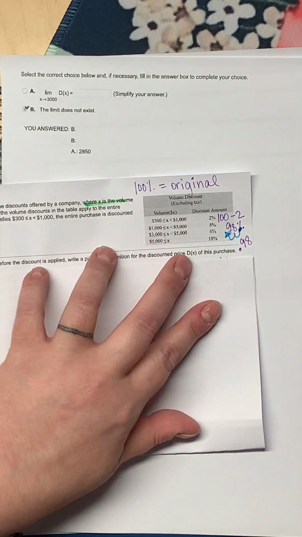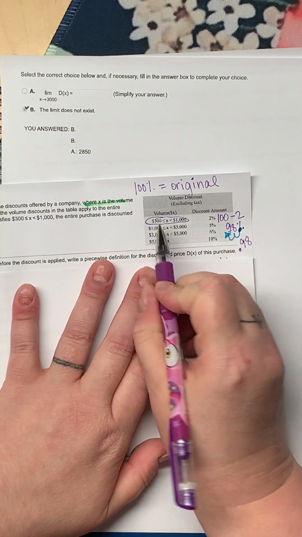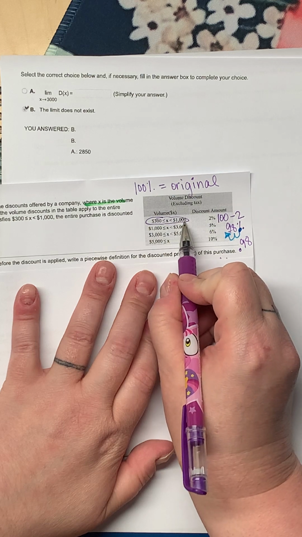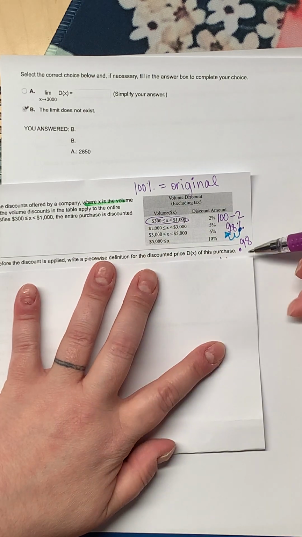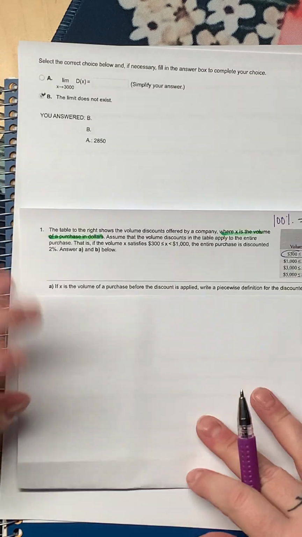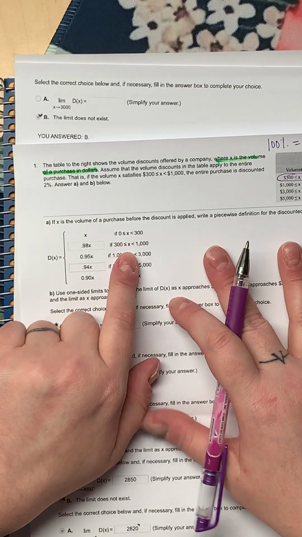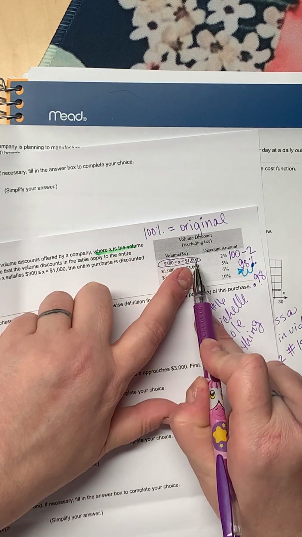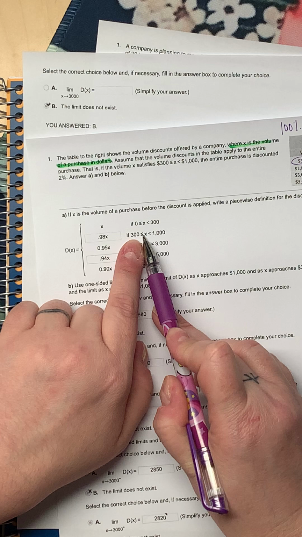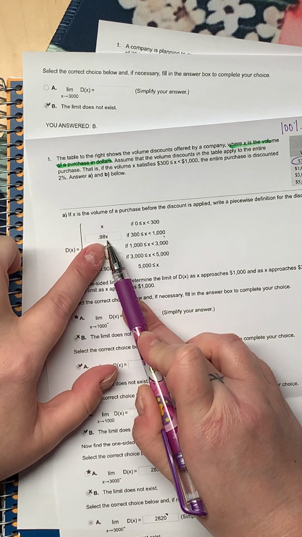So for our piecewise function, if it says this volume 300 less than or equal to X less than 1,000, next to it we're going to put 0.98 and then something else. But if we look at our little piecewise function and look for the 300 to 1,000, here's the 300 to 1,000, and there's the 0.98 beside it.